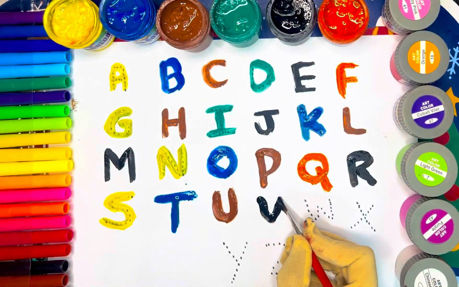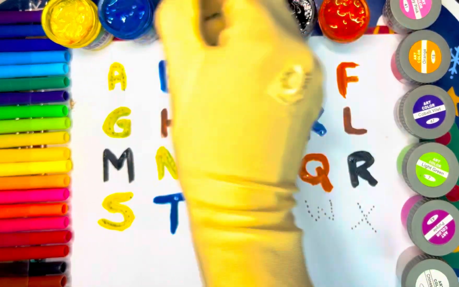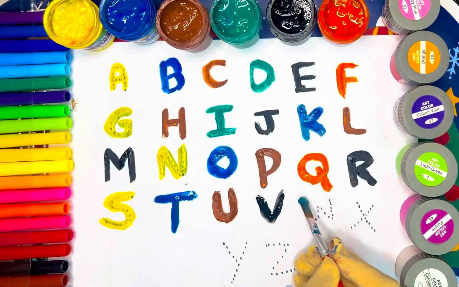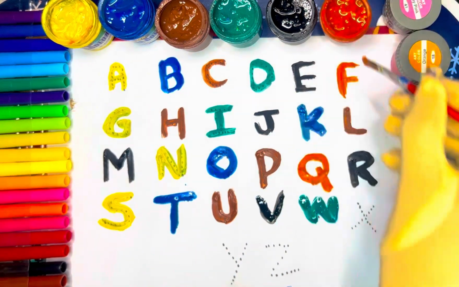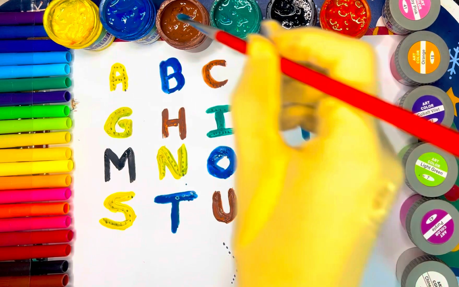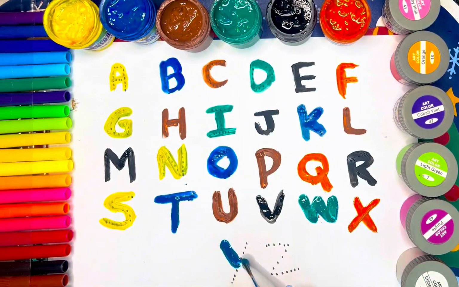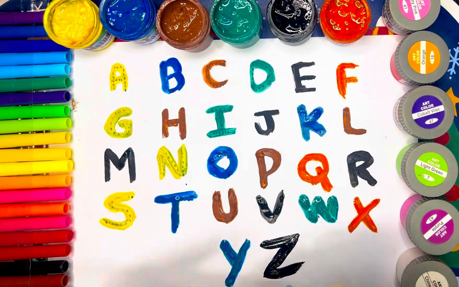Black color. V for van. Zinc color. W for watch. Orange. X for X-ray. Blue color. Y for yak. Black color. Z for zebra.